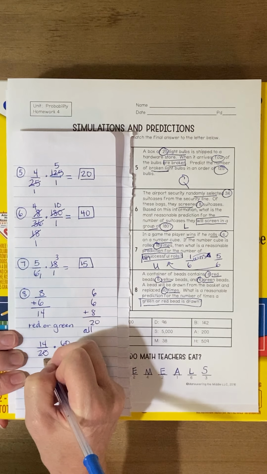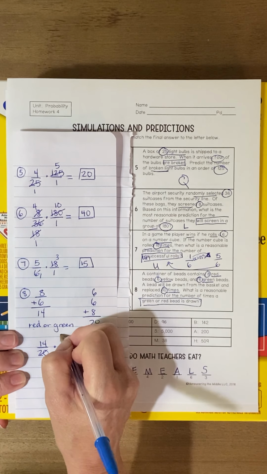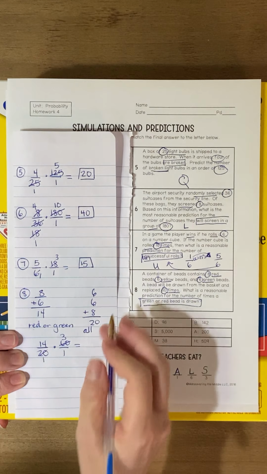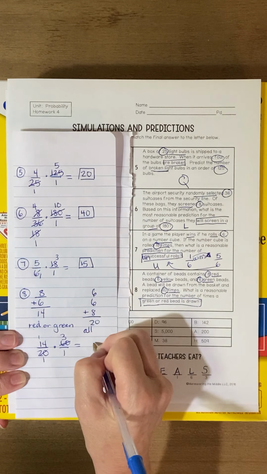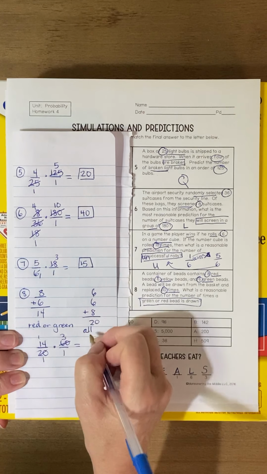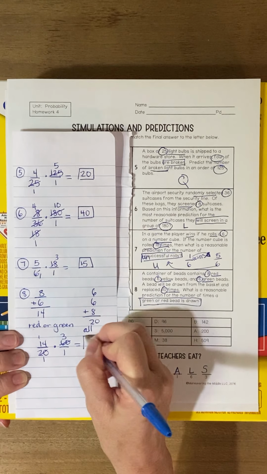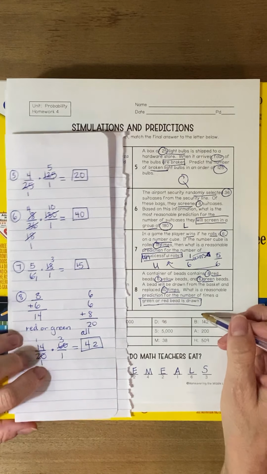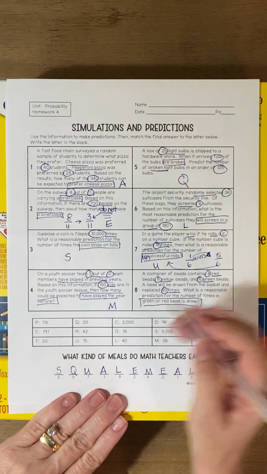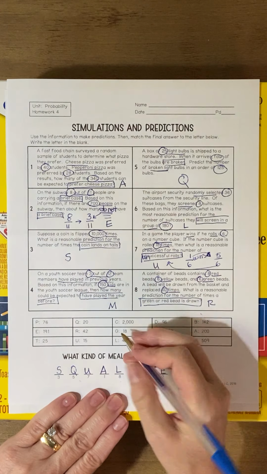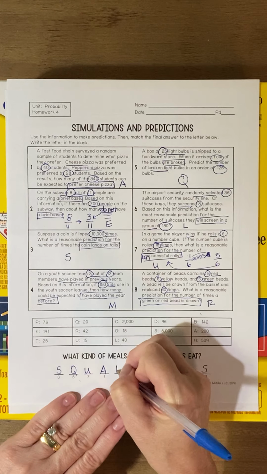So 20 divided by 20 is 1, 60 divided by 20 is 3, and then 14 times 3: 4 times 3 is 12, 3 times 1 is 3, plus 1 is 4, and our denominator is just a 1. So 42, and 42 is an R, so 8 should really be an R.